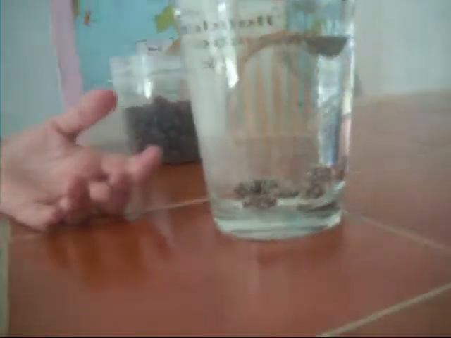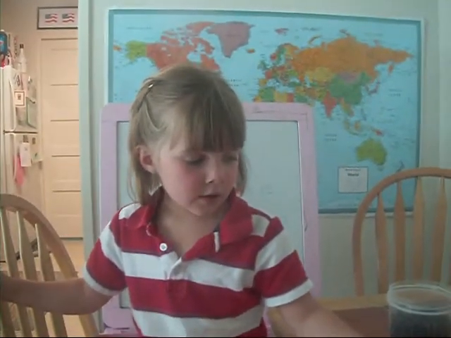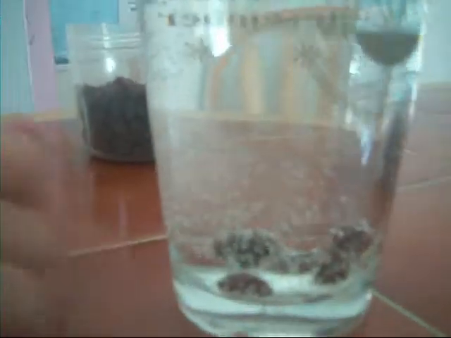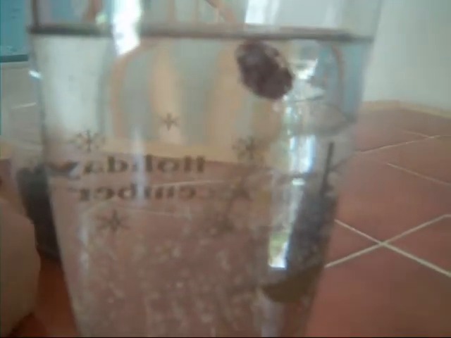The raisins are more dense than the soda that they're in. So what happened as a result of that? They sink to the bottom because they're more dense. And when they get enough bubbles, they float back up. What just happened? It just floated back up. And when the bubbles pop, they go back down.